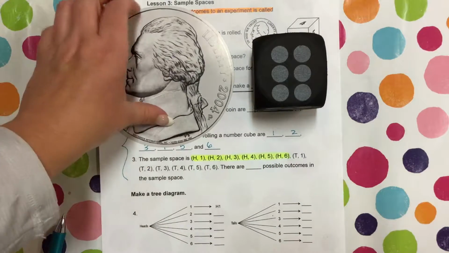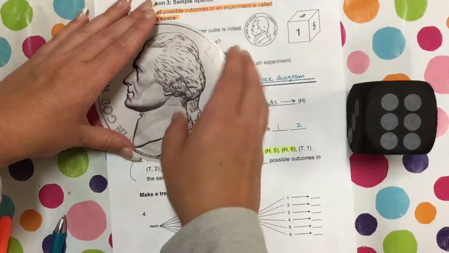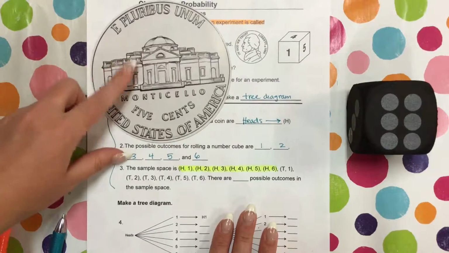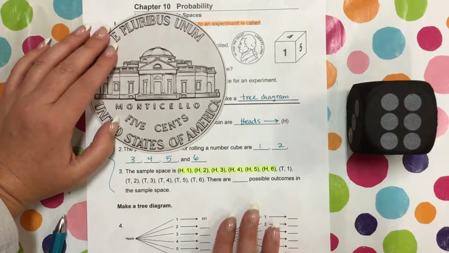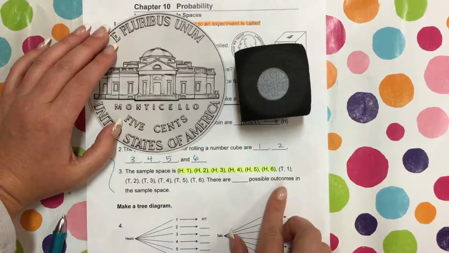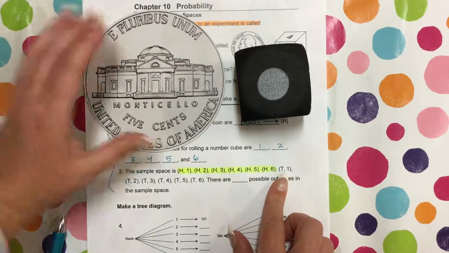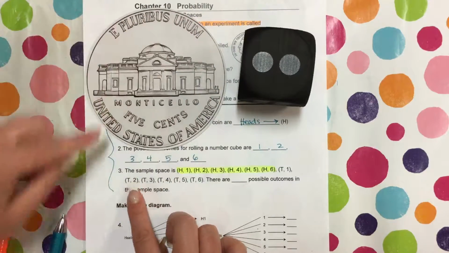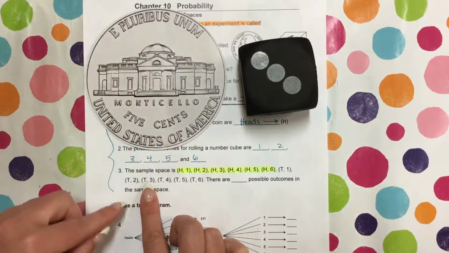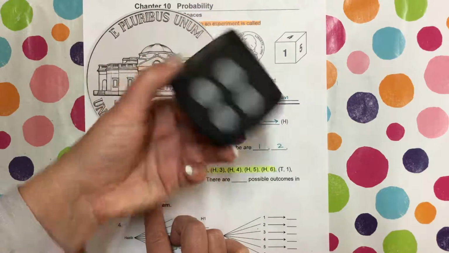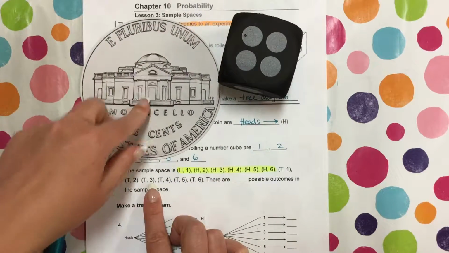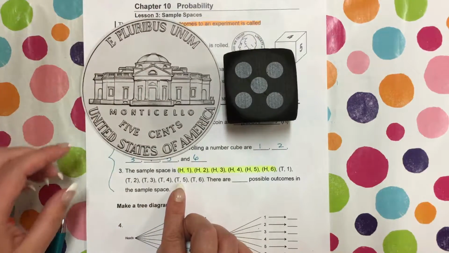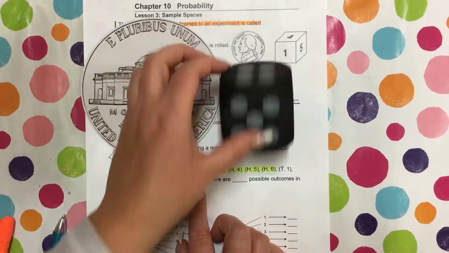So now we have to imagine, well, what if we didn't flip a heads first? What if we flipped a tails first? Well, what are all the outcomes if we flip a tails first? If you flip a tails first, you could roll a 1, tails and 1, or you could roll a 2, tails and 2, or you could roll a 3, that would be T3, or you could roll a 4, so you flip a tails and roll a 4 at the same time, or a 5, or flipping a tails and rolling a 6.